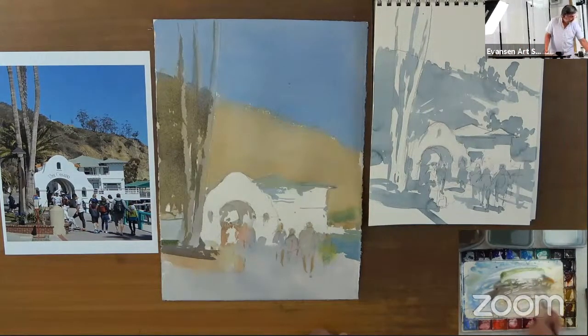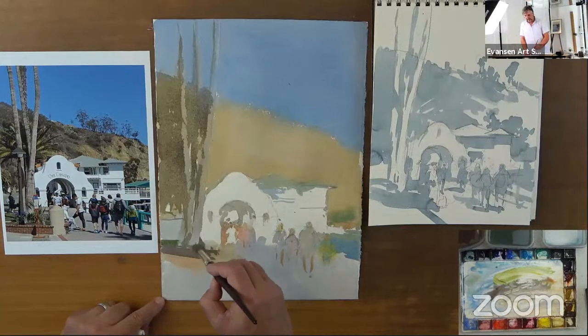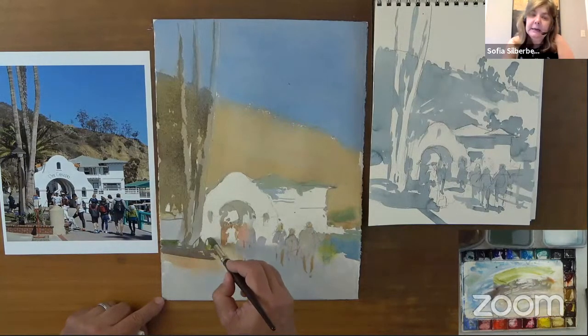That's part of the challenge of watercolor, because it's a transparent medium, we don't paint our light shapes, we paint around them.